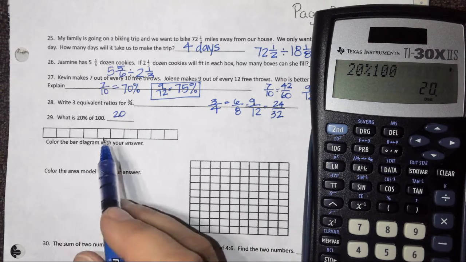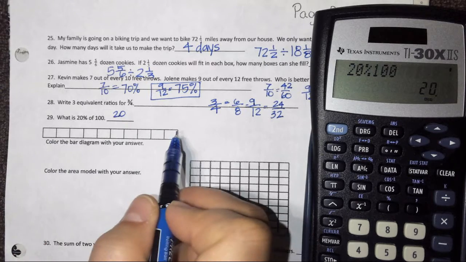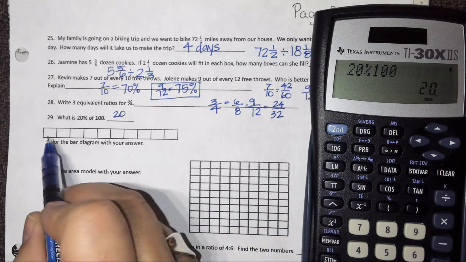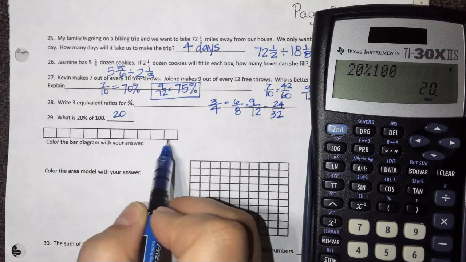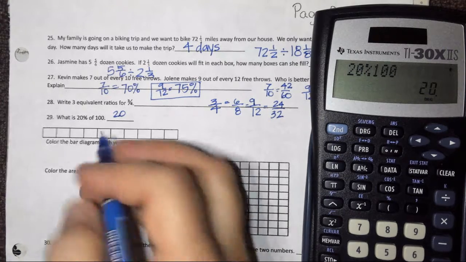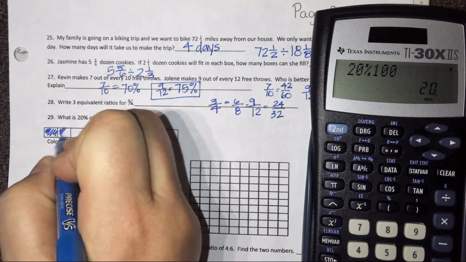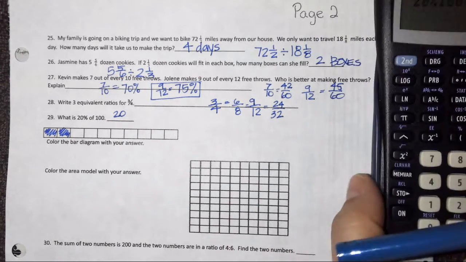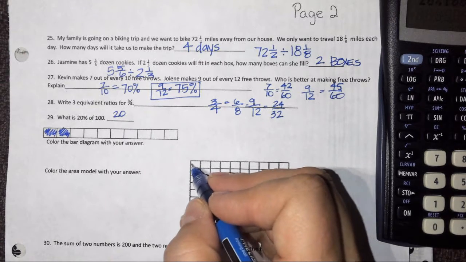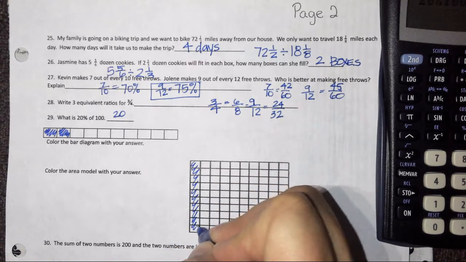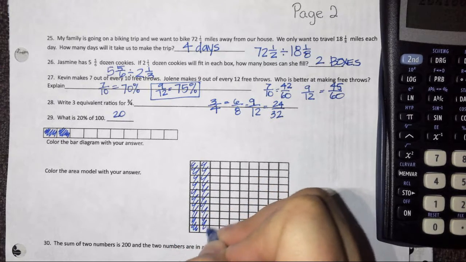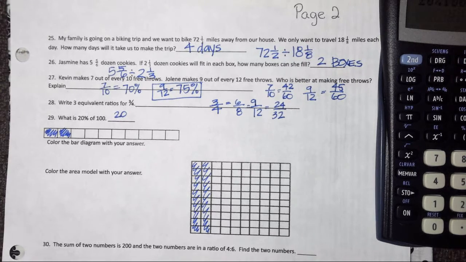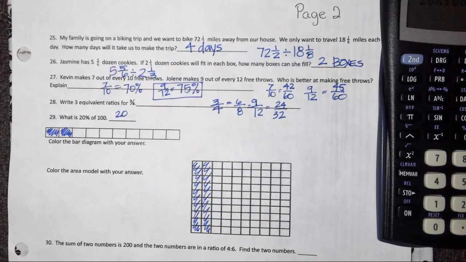Color the bar diagram with your answer. There are 10 squares. The total equals what percentage? 100. So if I take 100 and divide it by 10, what does each block represent? 10. So if we want 20%, we will shade in 2 squares. Okay, and the area model with our answer, it's a 10 by 10 grid. So we're going to color in 20 squares. And that's it. Any questions so far? Through number 29.